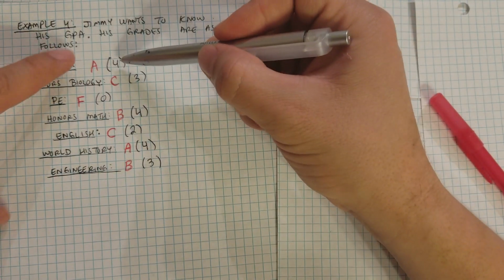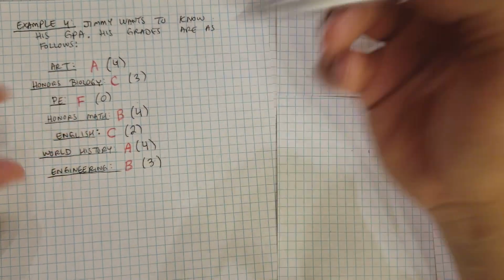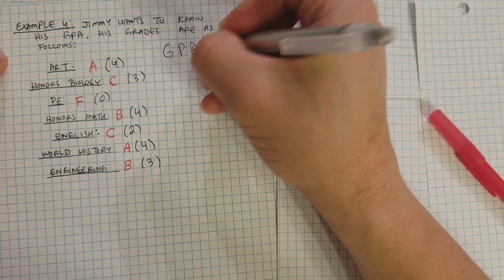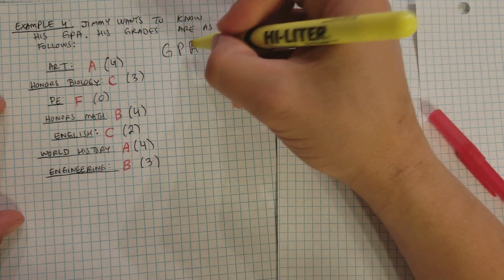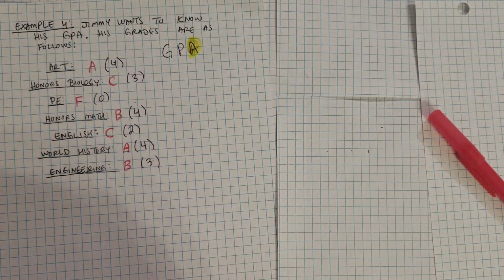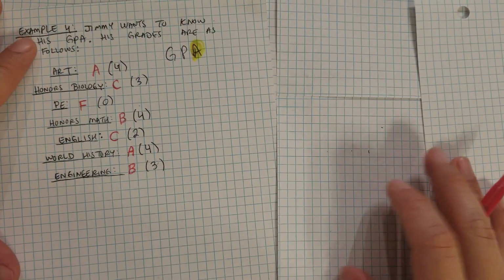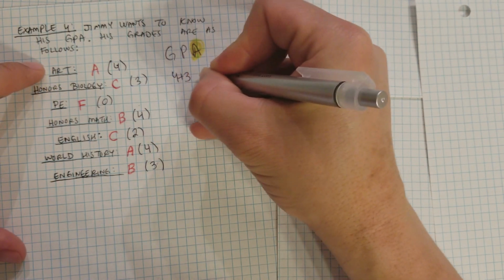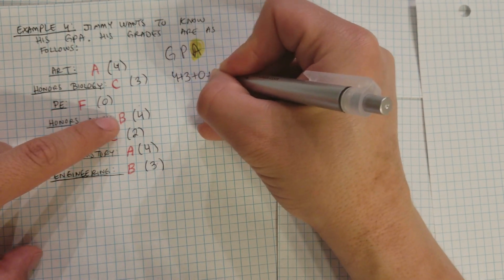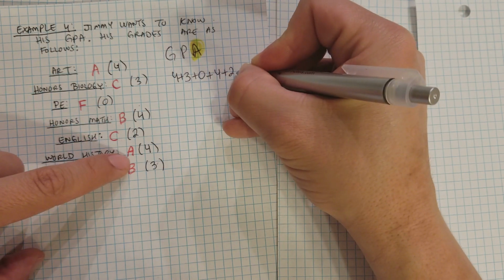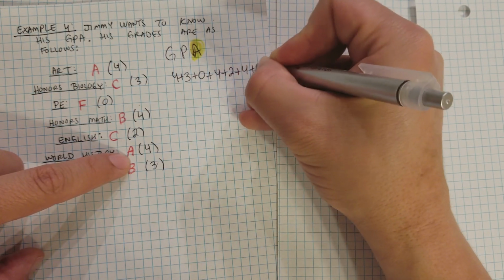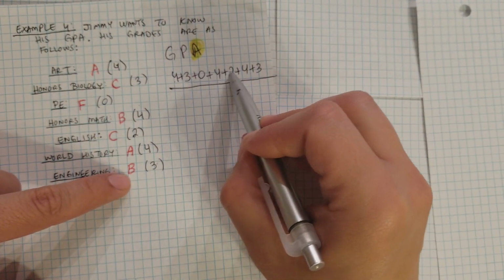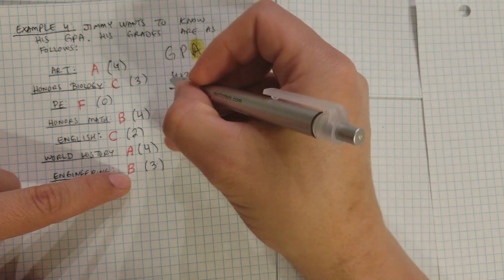So now he has 7 classes, 1, 2, 3, 4, 5, 6, 7. Let's find the GPA. GPA stands for grade point average. So basically we've got to find the average, right? What is the average of those numbers? So let's figure it out. Jimmy's GPA will be 4 plus 3 plus 0 plus 4 plus 2 plus 4 plus 3. And then we're going to divide that by the number of classes that he has, which is 1, 2, 3, 4, 5, 6, 7. So divide that by 7.